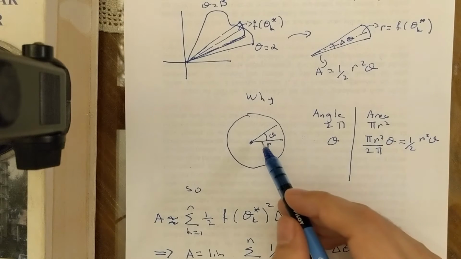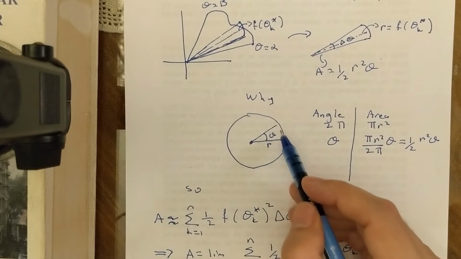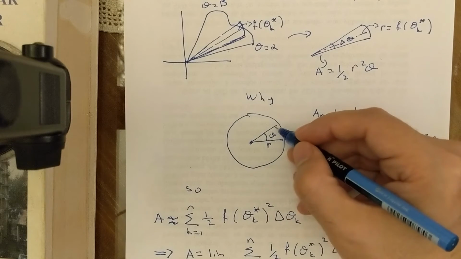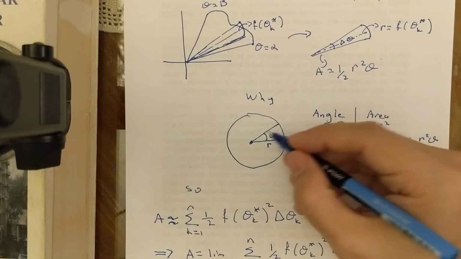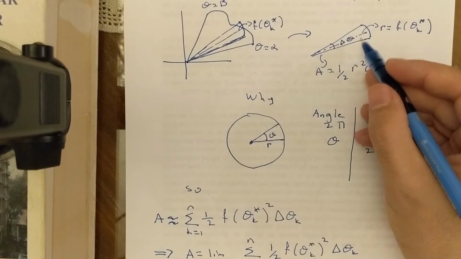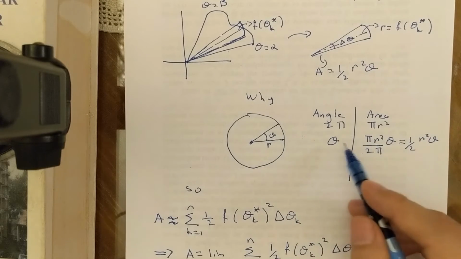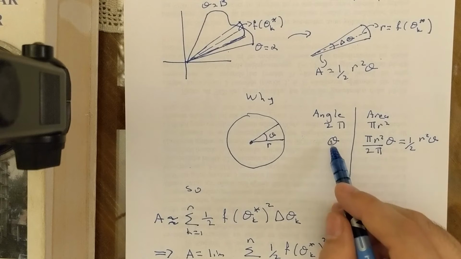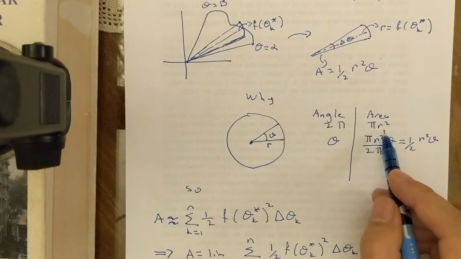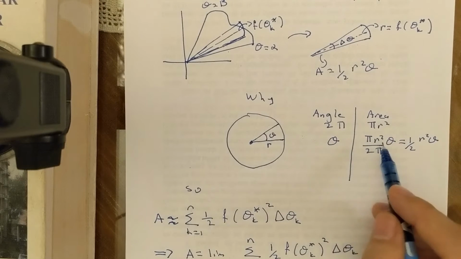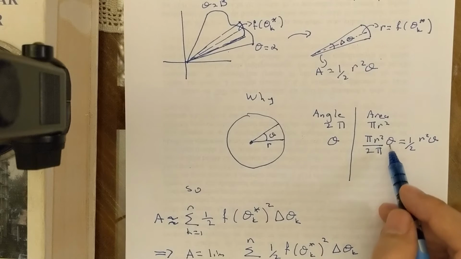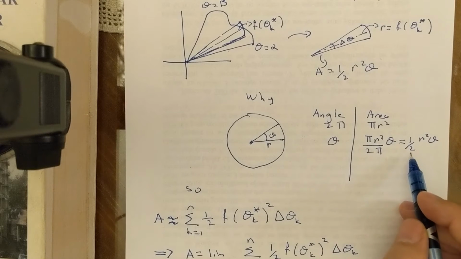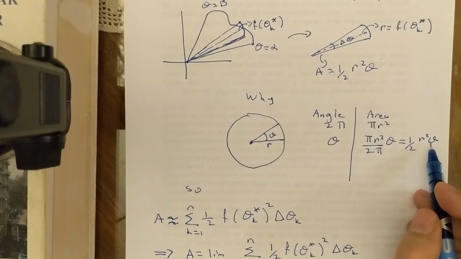Okay. Now I don't want to go all around. I just want to take this piece. Okay, this theta piece here. Because that's the area that I'm going to calculate. So for theta radians, how much area would I get? For 2 pi radians, I would get pi r squared. For theta radians, well, we've got to divide by 2 pi and multiply by theta. So when I do that, we get 1/2 r squared theta.